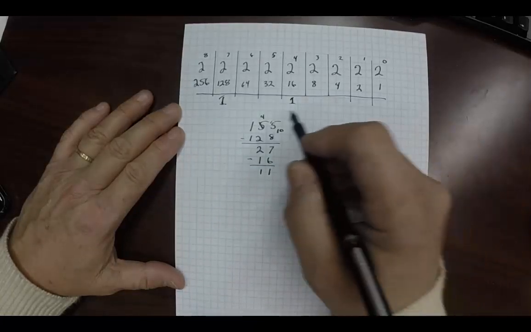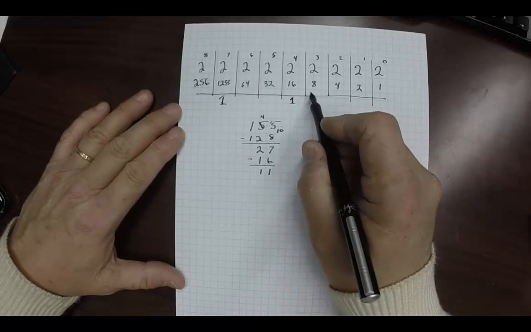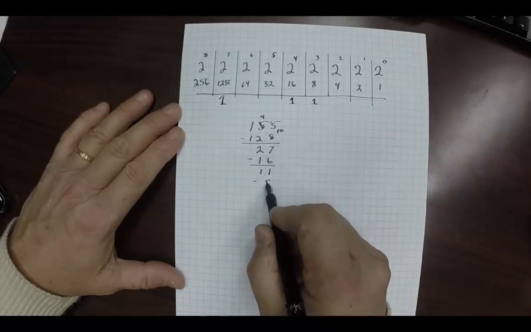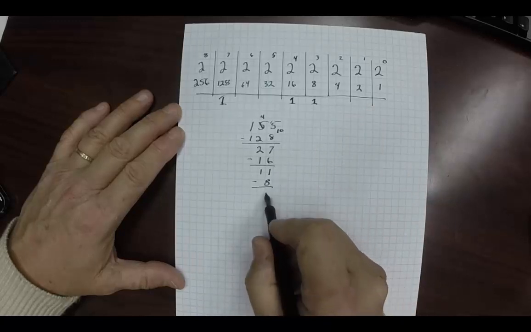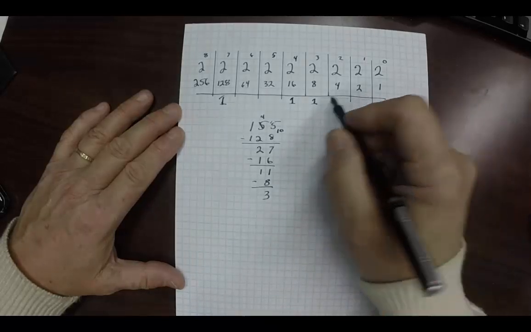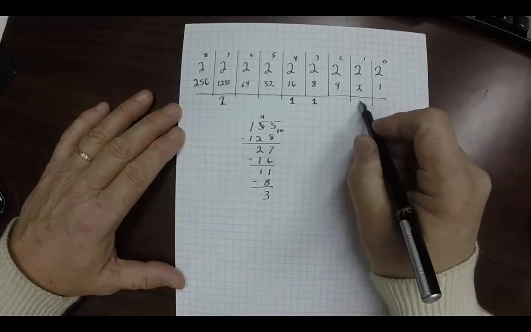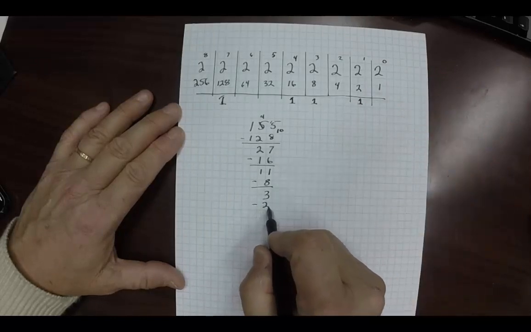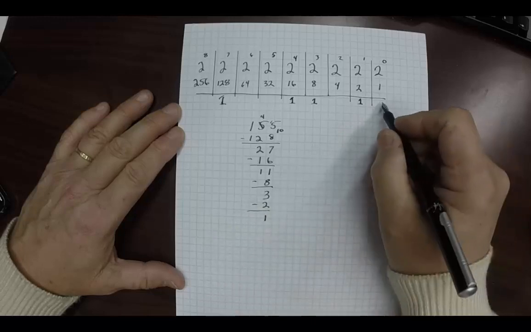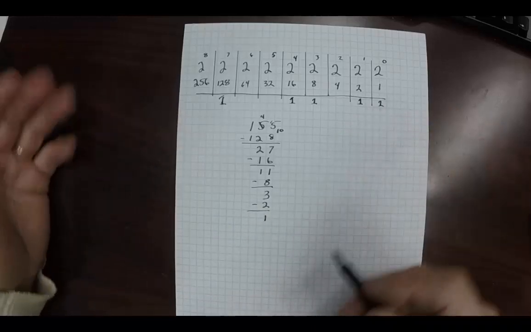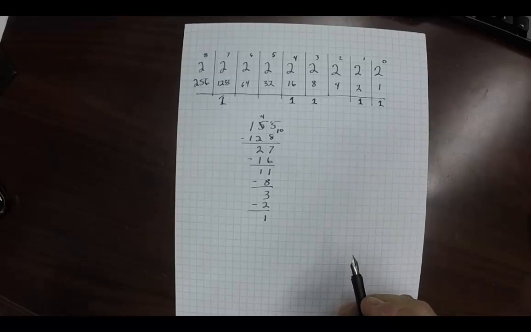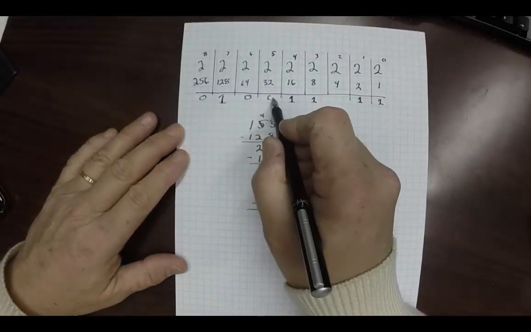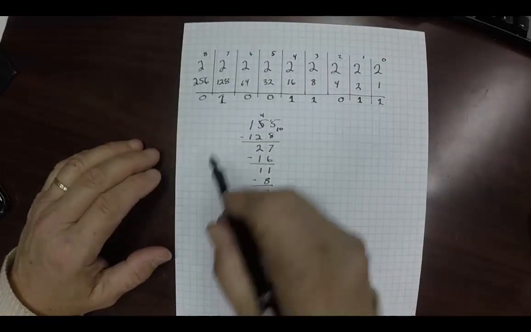Okay, so now I'm looking for 11. I don't see it, but I see 8. So I'll use that, and I subtract 8 from it. That gives me 3. I see 4, I see 2. I'll put a 1 right there. So I subtract 2, and then I see 1, so I'll put a 1 there too. Where I didn't put something, I put a 0. So there is my number.